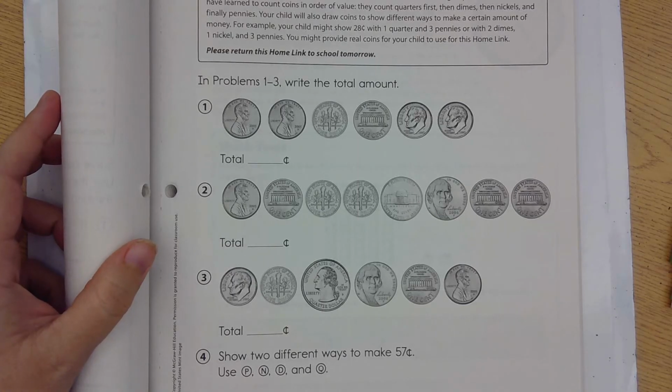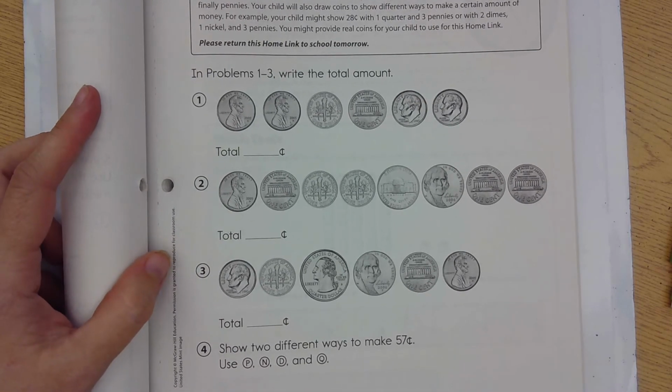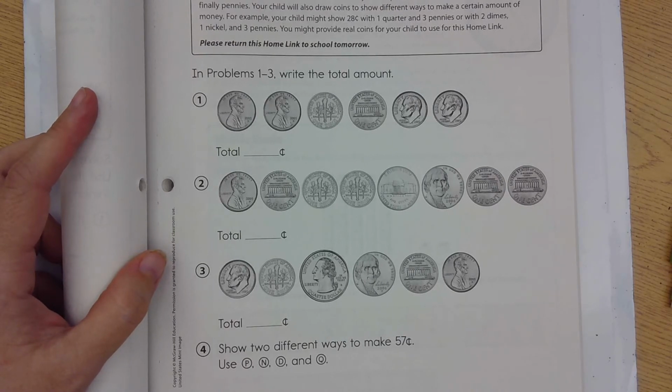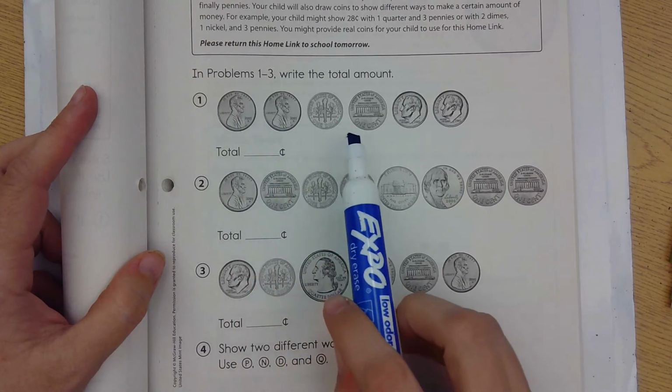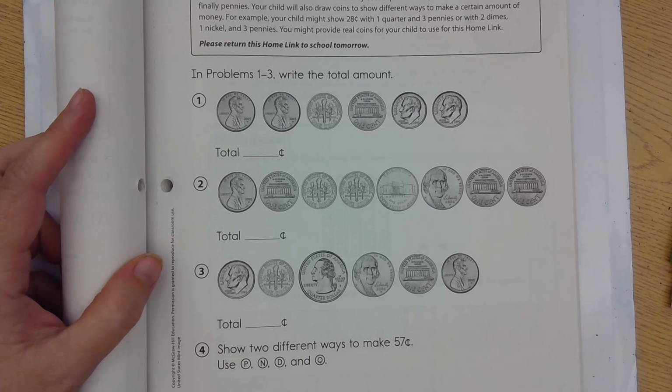Today, boys and girls, is our exploration day, and one more thing that we are going to explore besides the addition fact wheel, we are going to be looking at page 67 in your Home Links book. On page 67, you are going to practice looking at different combinations of coins and writing the total amount.